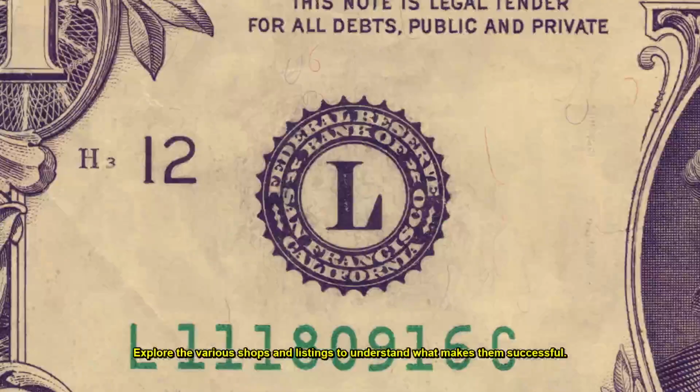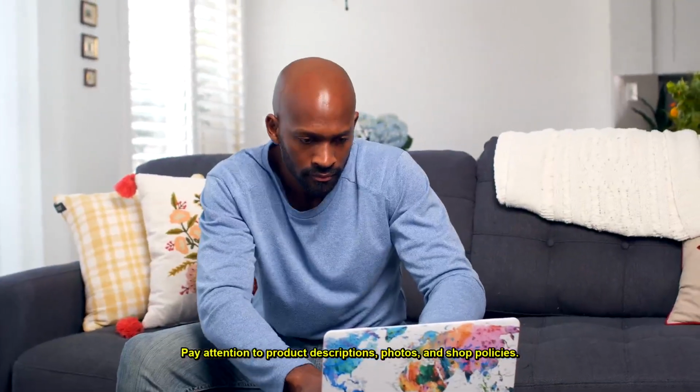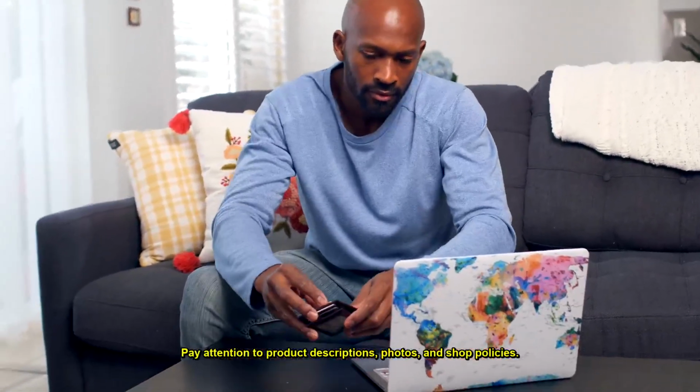Next, familiarize yourself with Etsy's platform. Explore the various shops and listings to understand what makes them successful. Pay attention to product descriptions, photos, and shop policies.